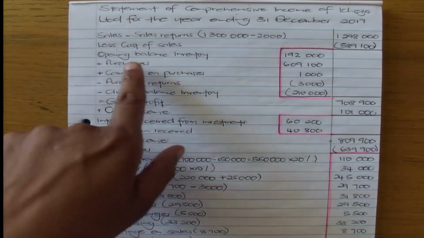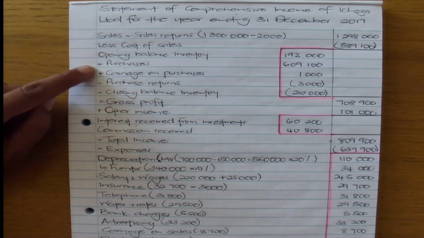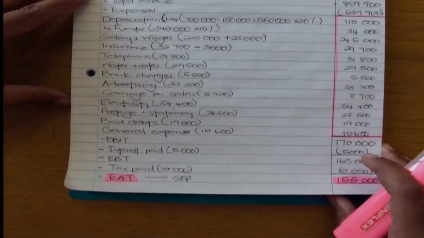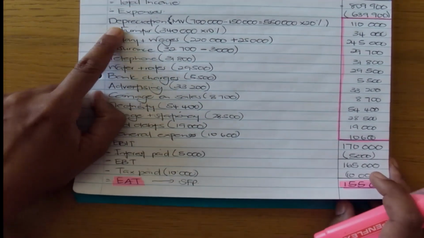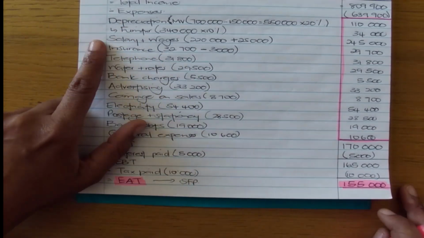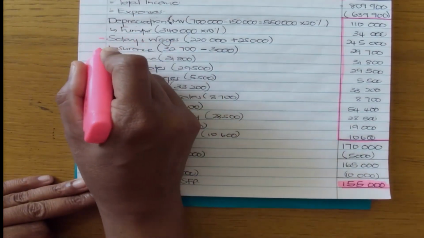We calculated our cost of sales because the amount was not given, but they gave us these elements. We accounted for depreciation. We calculated the adjustments, which were salaries and the insurance.